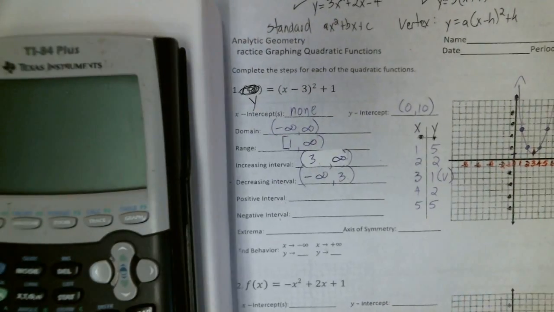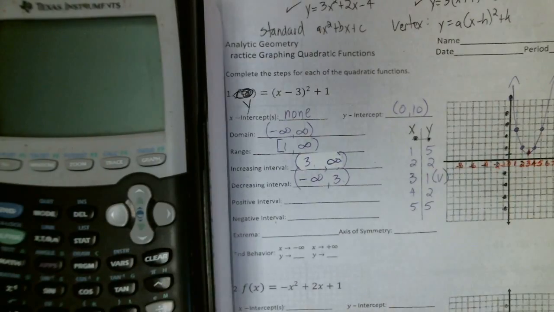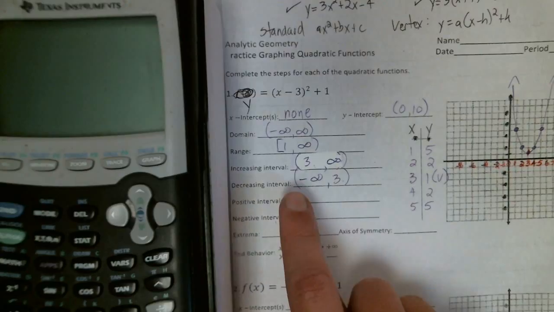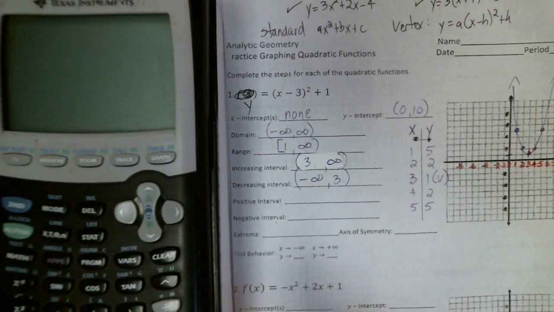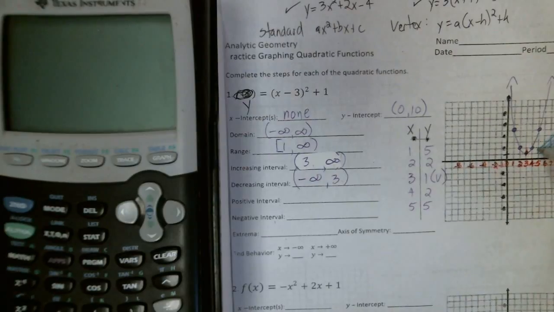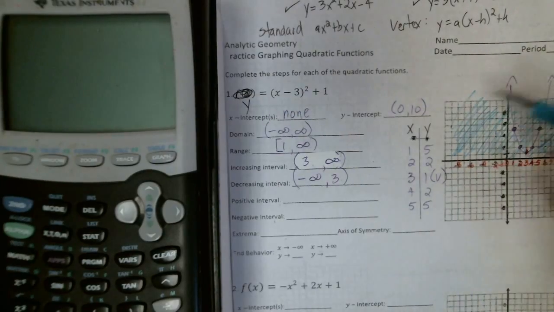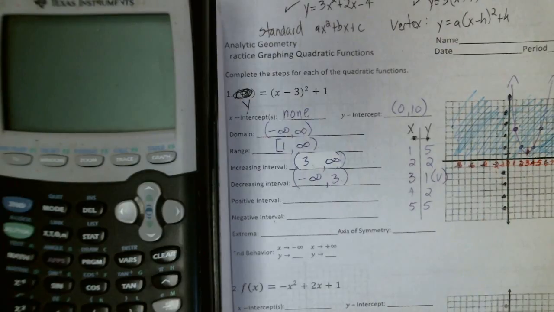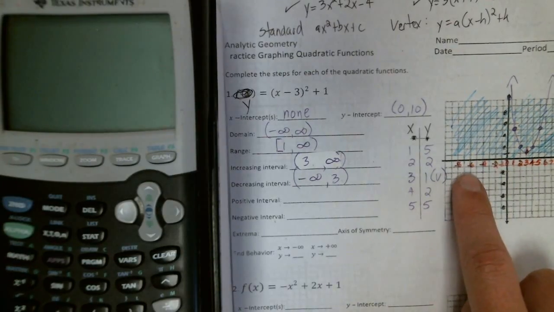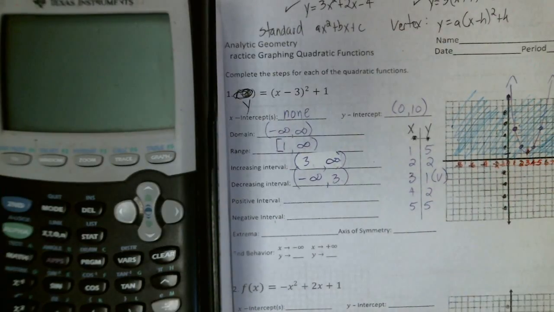So that's increasing and decreasing intervals, which in my experience, students seem to have a hard time remembering how to do. Positive and negative intervals are a little bit different. A positive interval just means when am I above the x-axis. I'm going to do this in blue. So basically I'm asking the question, when am I in this blue area? When am I above the x-axis? Well, look at the graph. Isn't that everywhere? At every single red number, I can go up and touch my graph. So in all spots, I am above the x-axis.